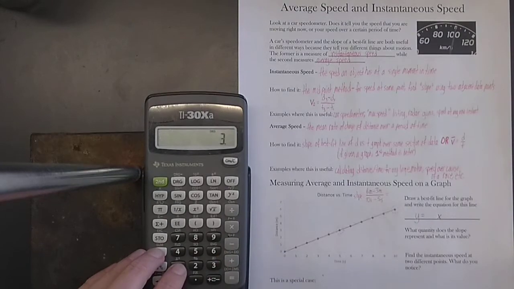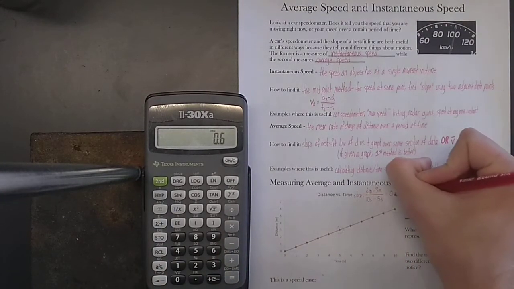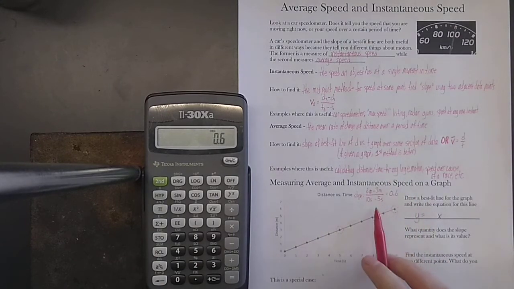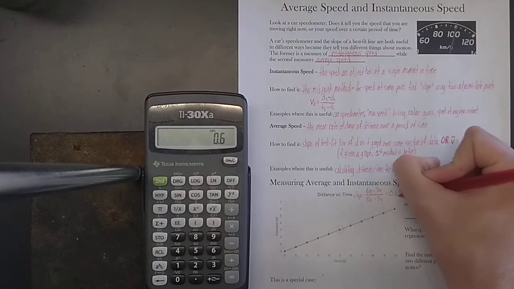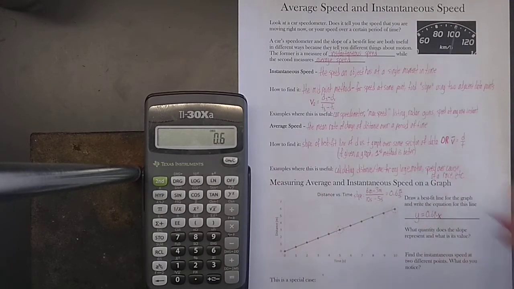6 minus 3 is 3, divided by 10 minus 5 is 5. You get 0.6, and the units are meters over seconds, or meters per second. 0.6 meters per second times x. That whole thing, 0.6 meters per second, that's the slope. And since this is a distance versus time graph, that slope is the average speed.